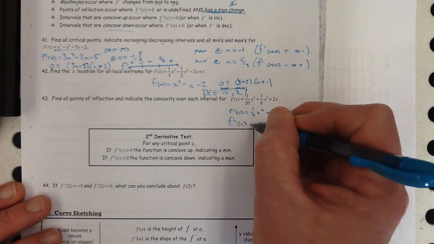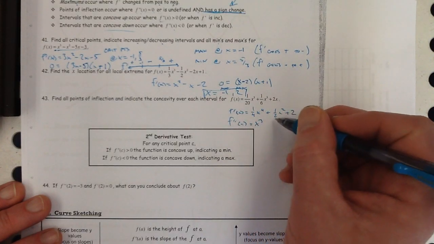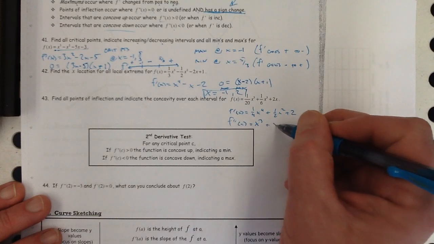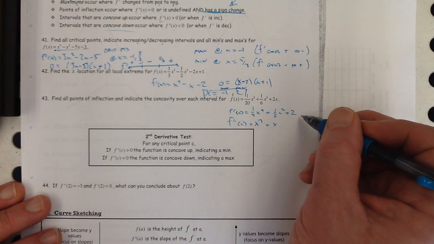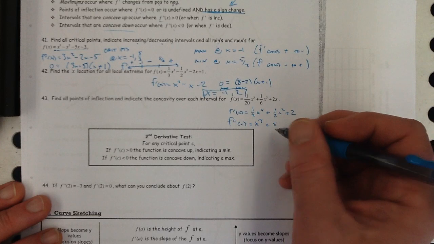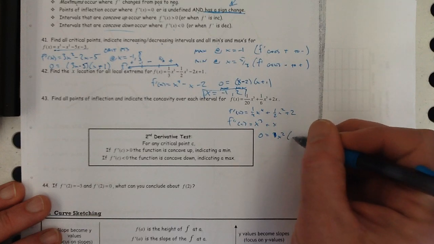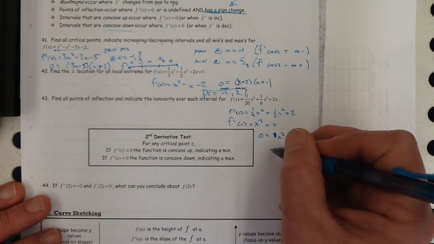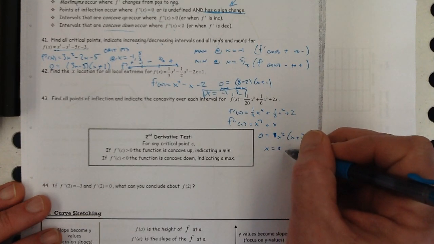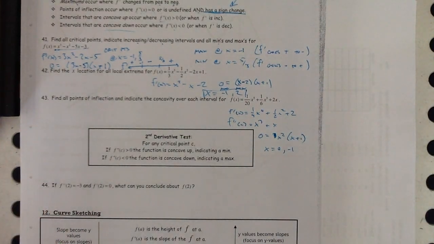Second derivative, x cubed plus x, and set that equal to 0. Going to give me x squared. So my candidates are at x equals 0 and x equals -1.